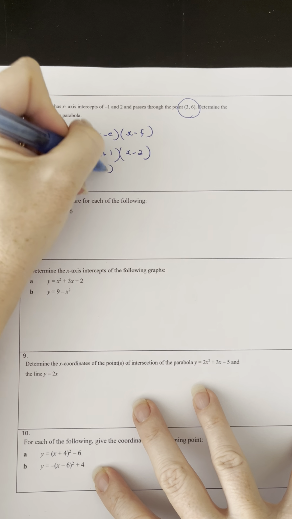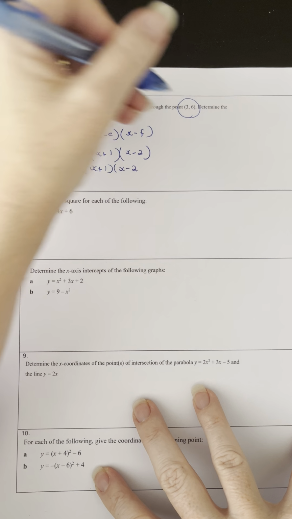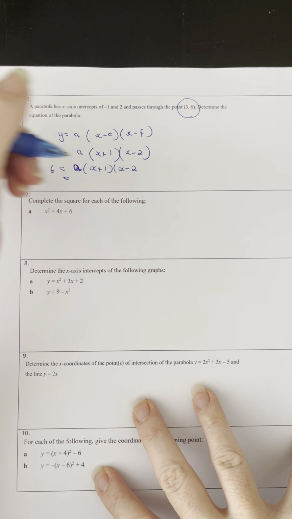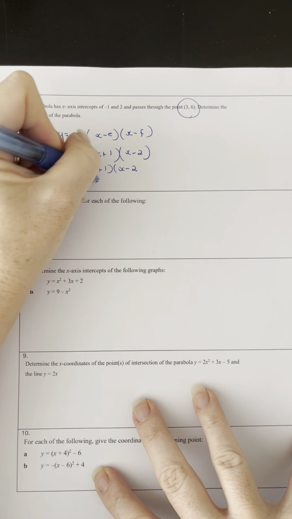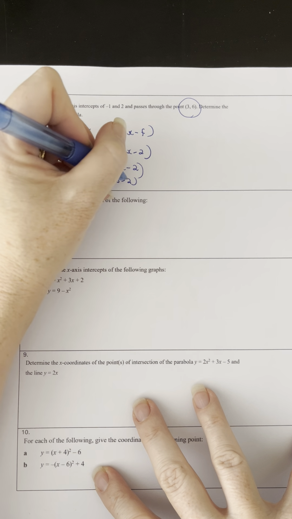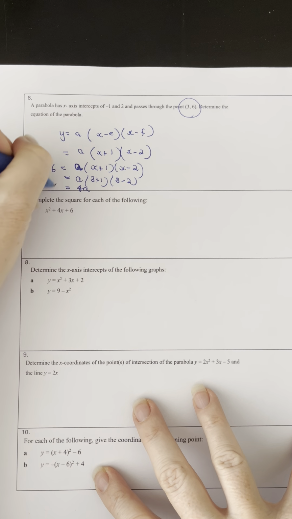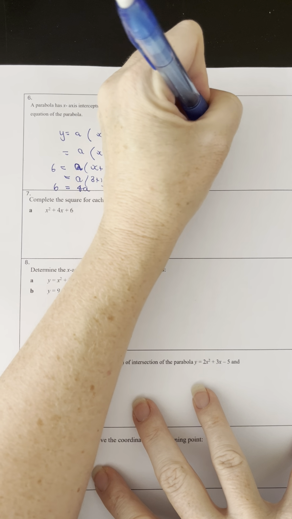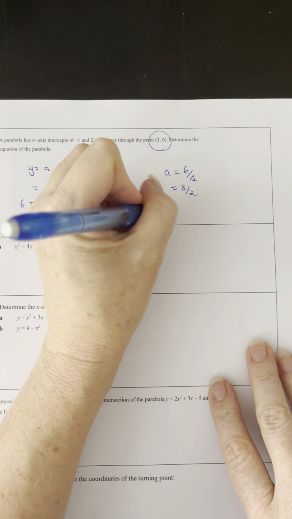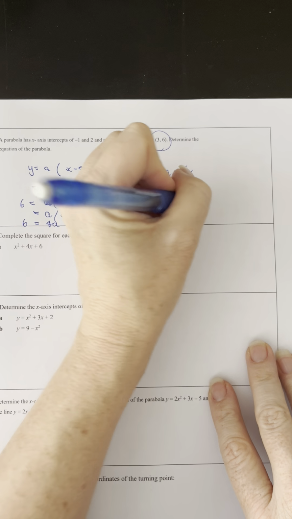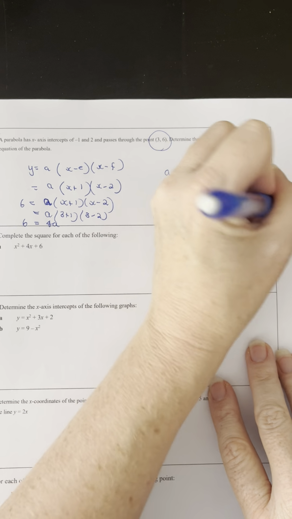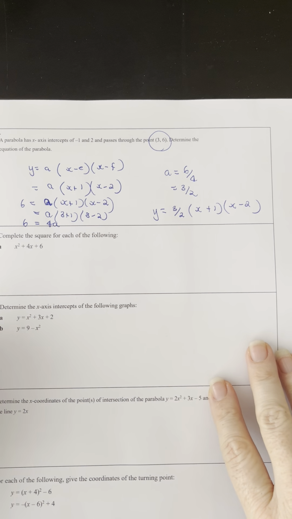outside of x plus 1, x take 2, but we know the x is 3, so I should have had a there, sorry, a outside of, then I've got a outside of 3 plus 1, 3 take 2. Now 3 plus 1 is 4, times 1, so I've got 4a is equal to 6, so my a is equal to 6 on 4, which is the same as 3 over 2, and then I can put that back into the equation of 3 and 2 outside of x plus 1 and x take away 2.